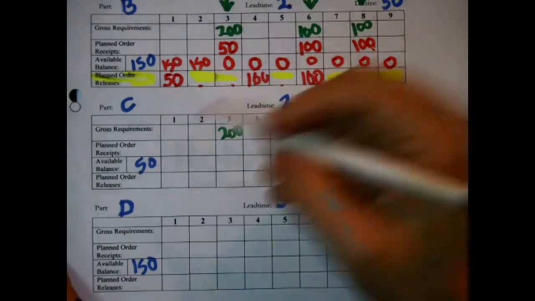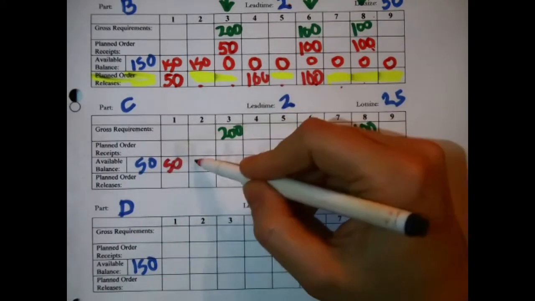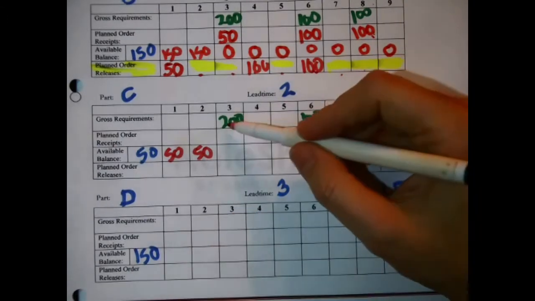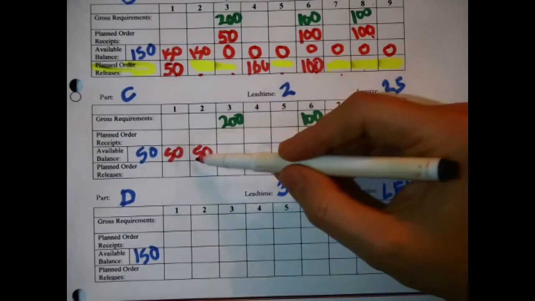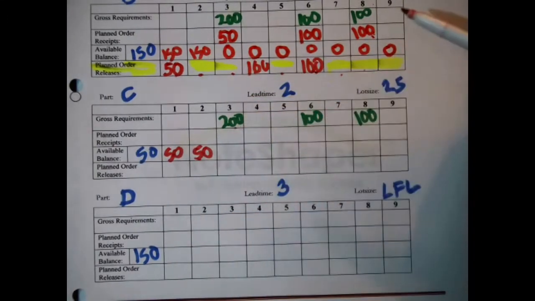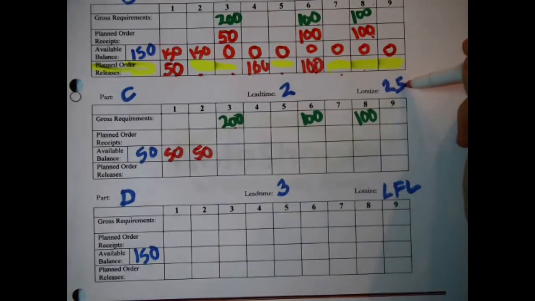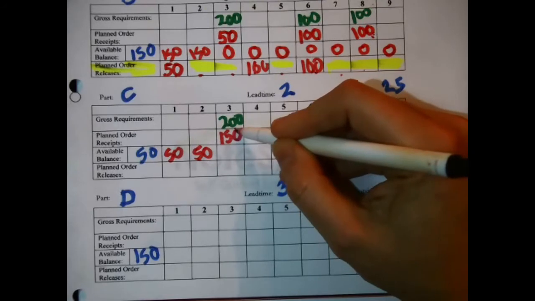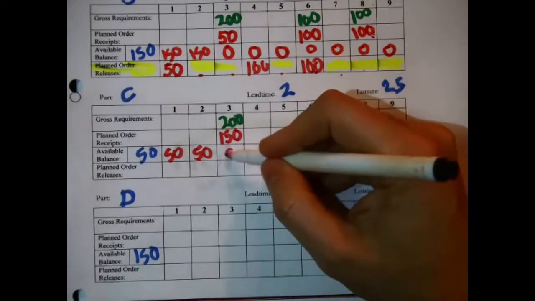Part C, not very much in inventory, just 50. So we'll carry that 50 for 2 weeks. Then we're going to need 200 in the 3rd week, so we're 150 short. Check the lot size, 25. Perfect. Nice multiple of 150, so we will arrange for that 150.